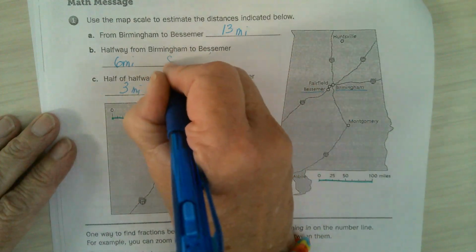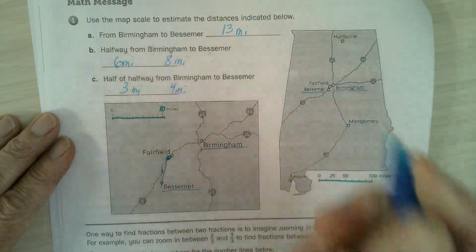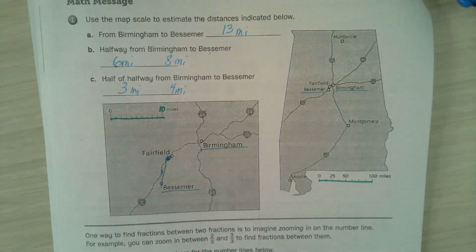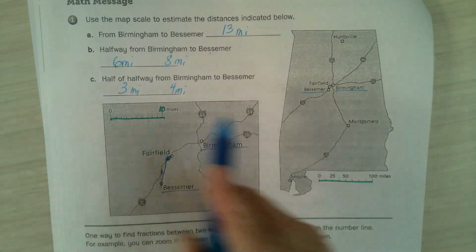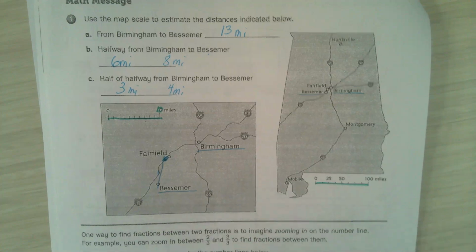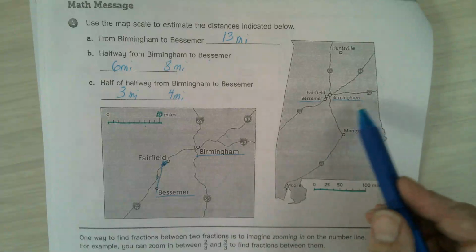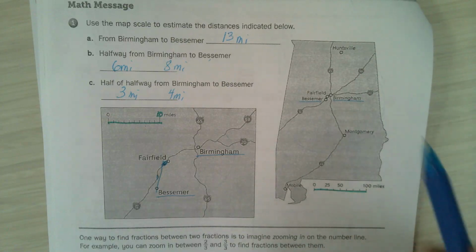If somebody said 8 miles, half of 8 miles, you might say 4 miles. I would even take 5 miles. So if you had 3, 6, 4, or 5, that would be right. Any questions? For this activity, it's much easier to do this map than this one, isn't it? They're just so close, it'd be hard to tell.